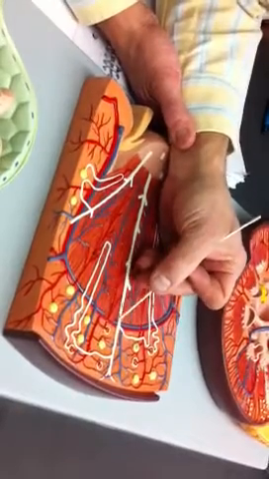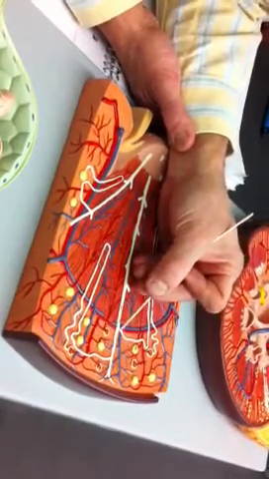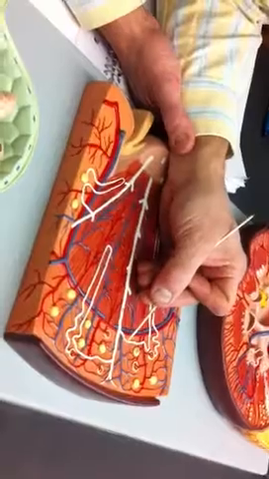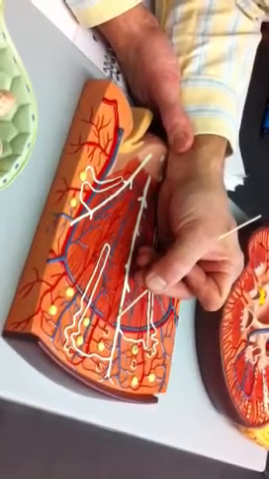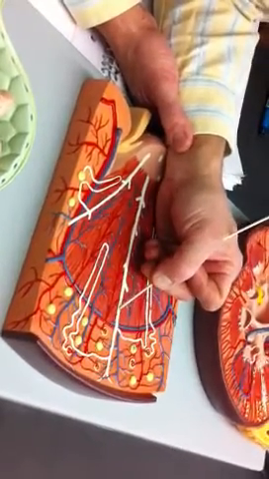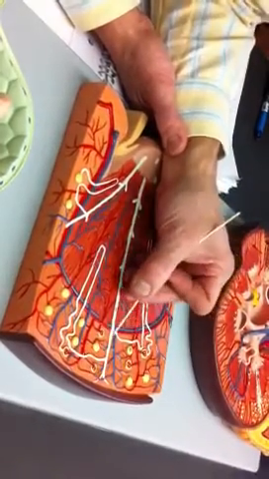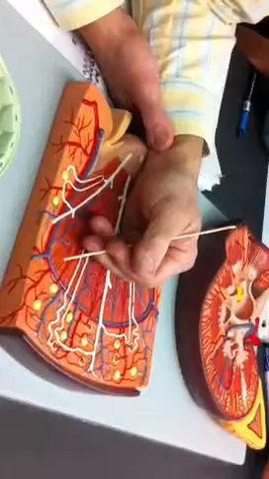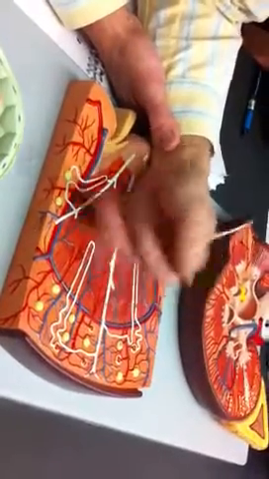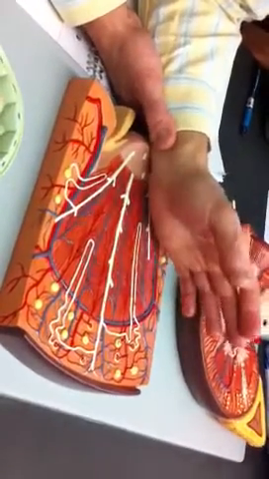And then you have the papillary duct. Now once it reaches the papillary duct, we stop calling it filtrate and start calling it urine, because once it's in the papillary duct, it's done. All the modifications are finished. Only the nephron can modify the filtrate. After you get out of the nephron, you're done. Whatever's in there is staying in there.